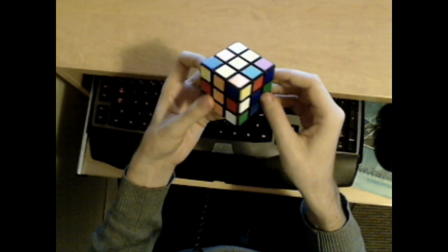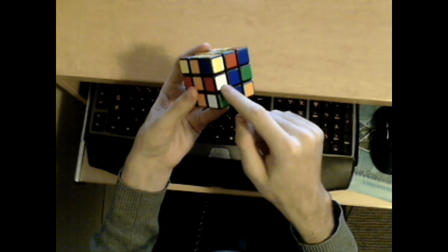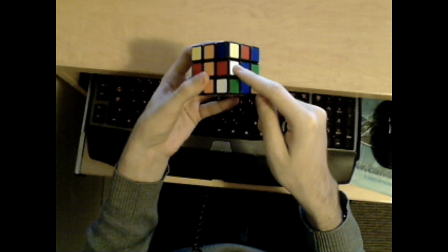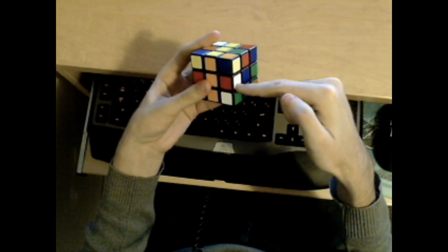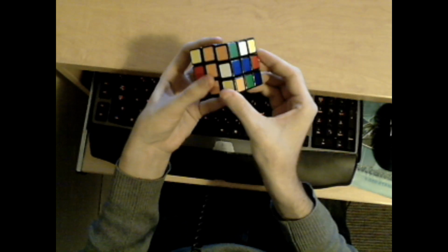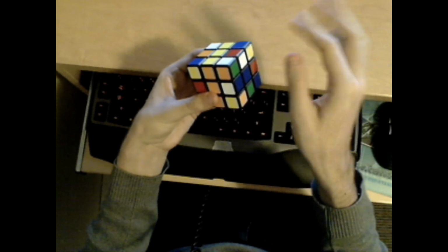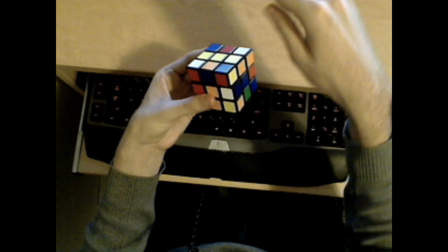The last edge is not on the top, it's stuck here in the middle. The way you handle these cases is basically you're going to pop it out to the top. To pop it out to the top, I'm going to turn this face, and I'm going to put it away. So let's put it away there.